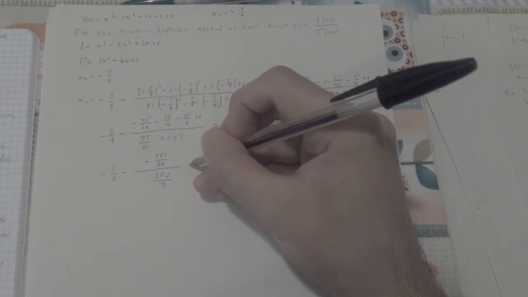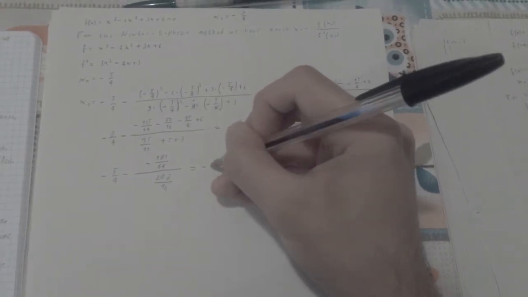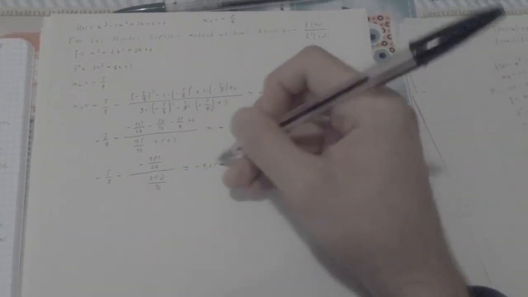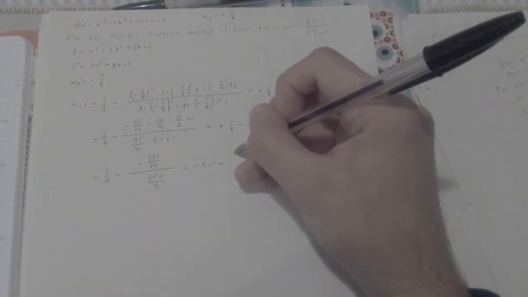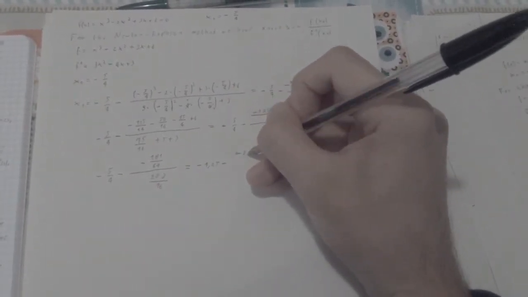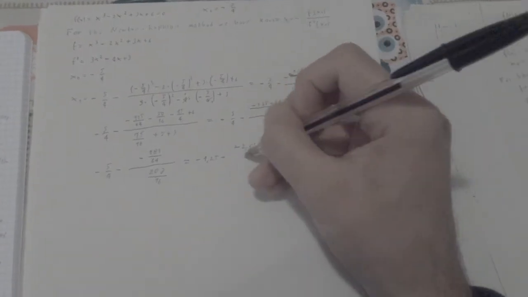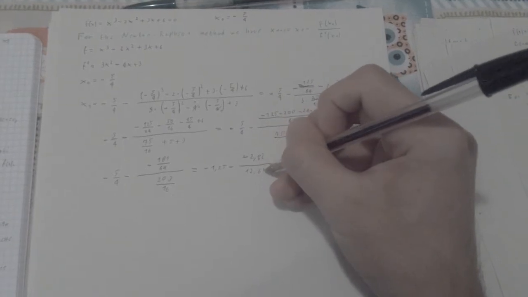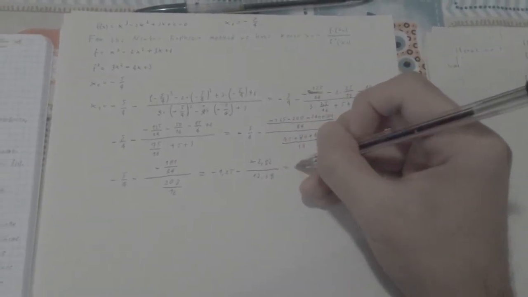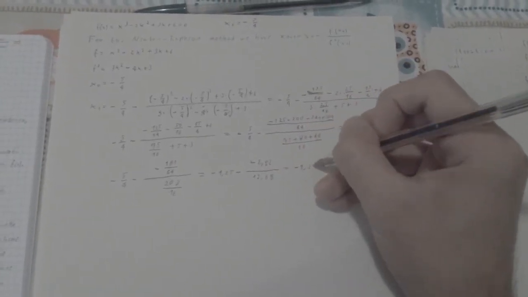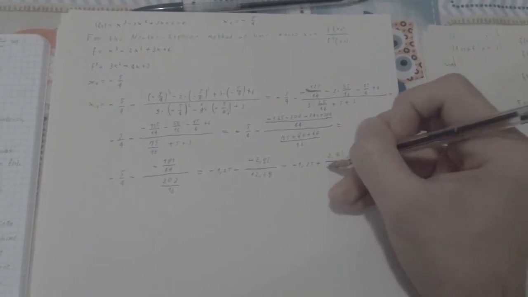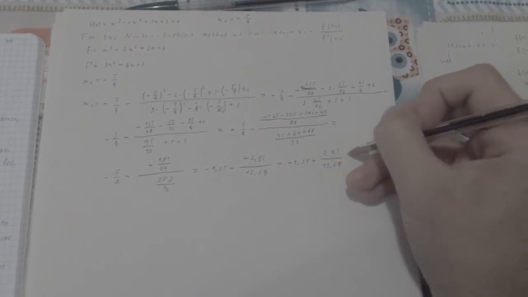Okay, so this is actually negative 1.25 minus, I'm gonna start to simplify because otherwise it's gonna get messy, minus 2.82 over 12.68. So this becomes negative 1.25 plus 2.82 over 12.68.